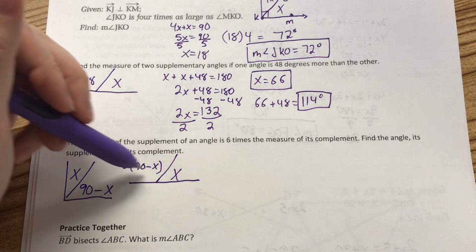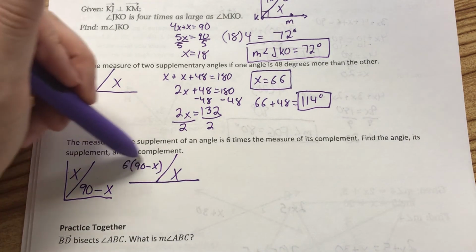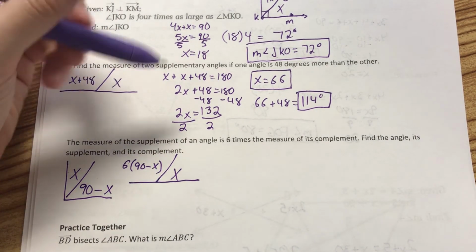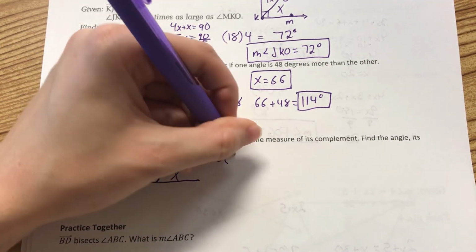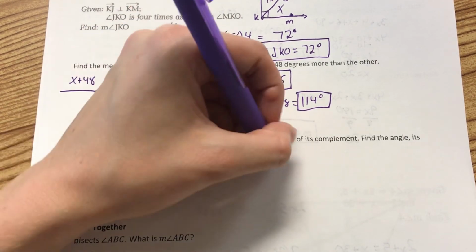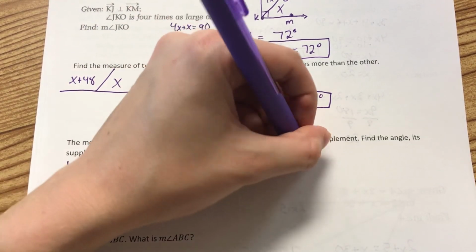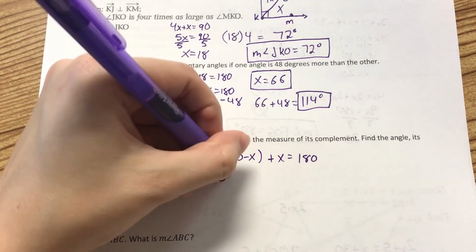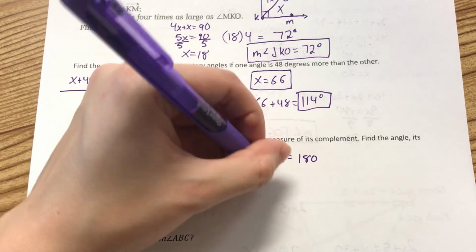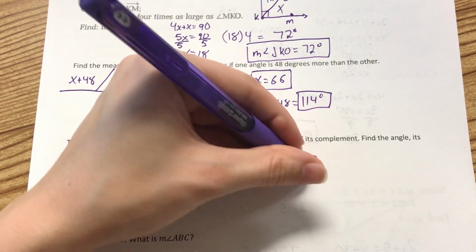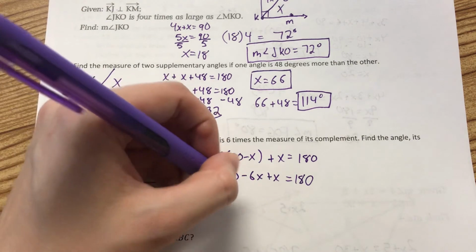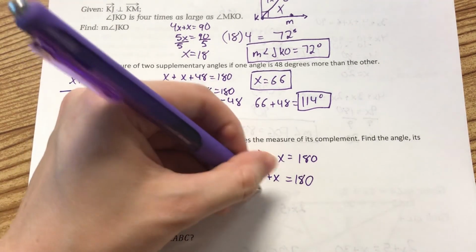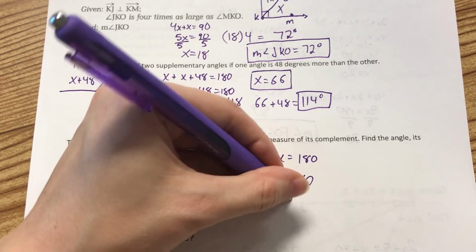And now that we have the supplementary diagram filled out, we can use this as an equation to solve for x. So we can say that 6 times 90 minus x plus x equals 180. We're using the supplementary there. And we have to use the distributive property. So we've got 540 minus 6x plus x equals 180. And then we are going to combine our like terms. So 540 minus 5x equals 180.